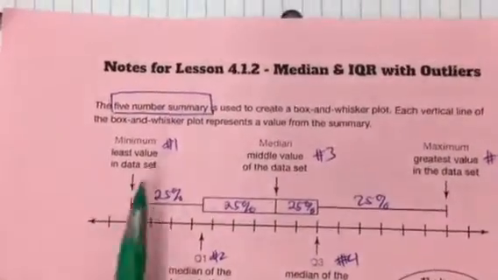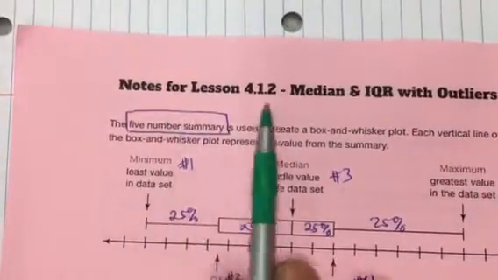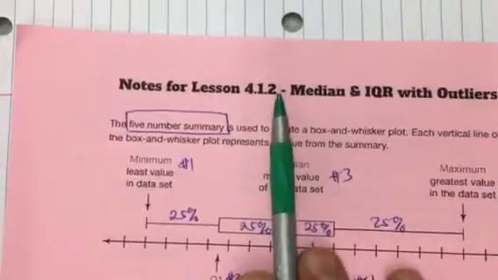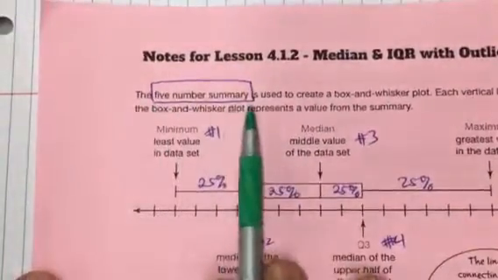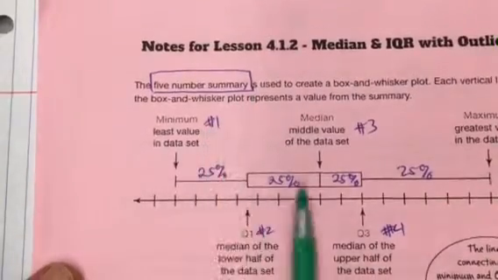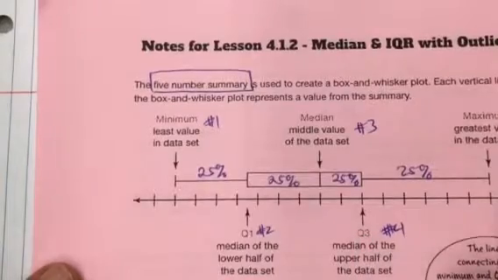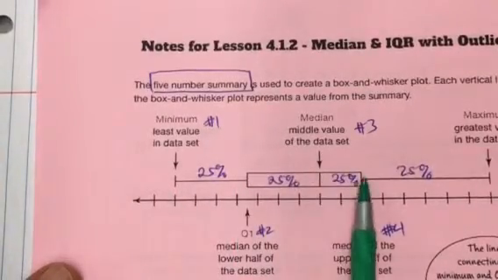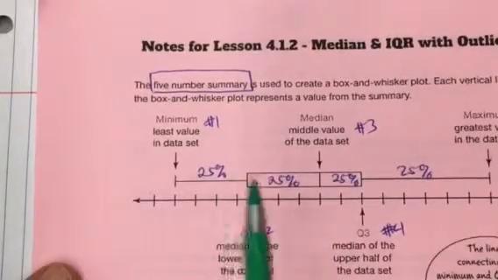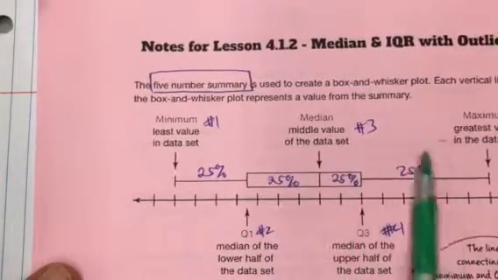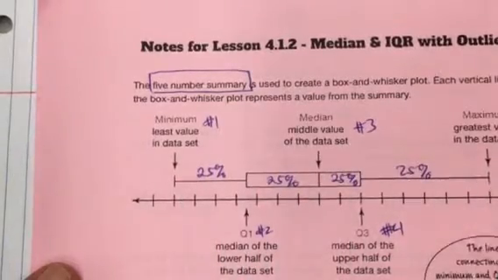Okay, so yesterday, this is a review of what we did yesterday and what you're doing today. Yesterday we talked about median. Today we're going to talk about IQR and outliers. The 5-number summary is your 1, 2, 3, 4, 5. Your minimum, these guys, that's your 5-number summary. It's used to make your box and whisker plot. Remember, your data is organized in 25% groups. So 25% of your stuff is here, here, here, and here for a total of 100%.